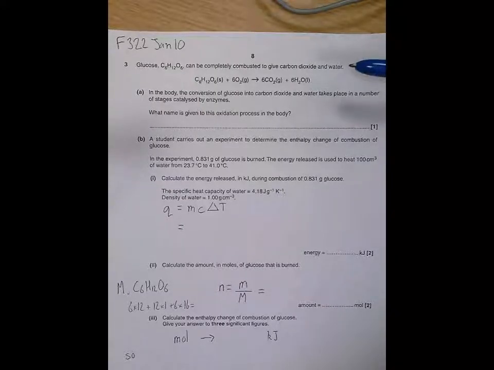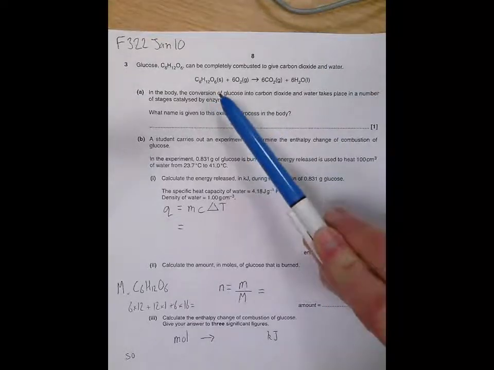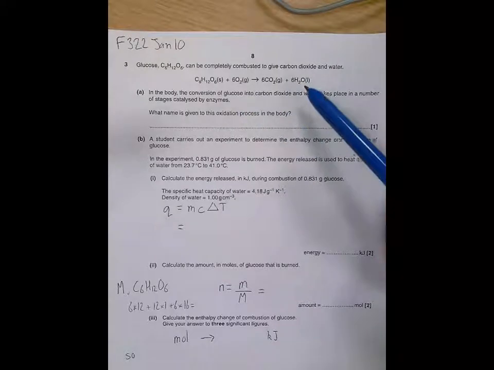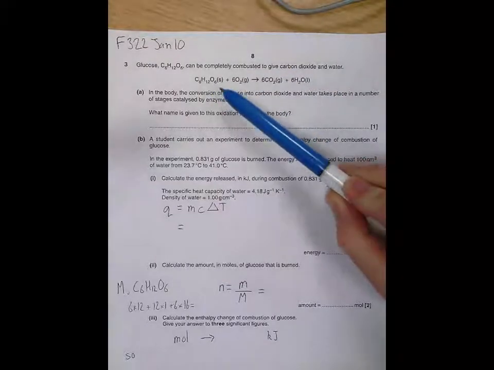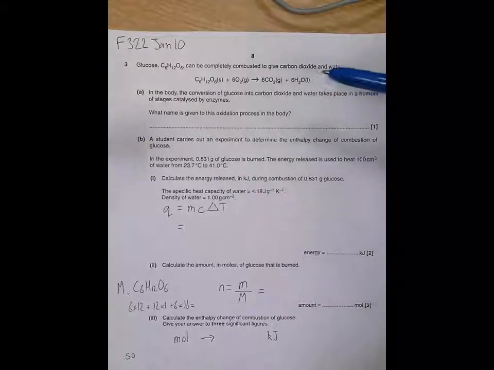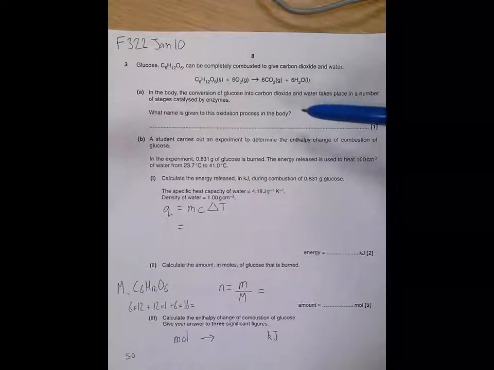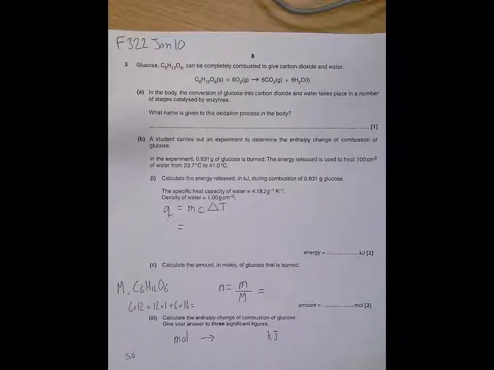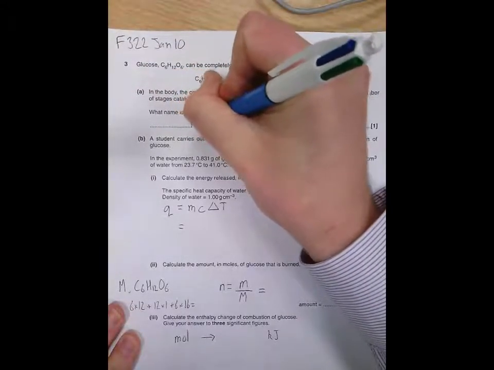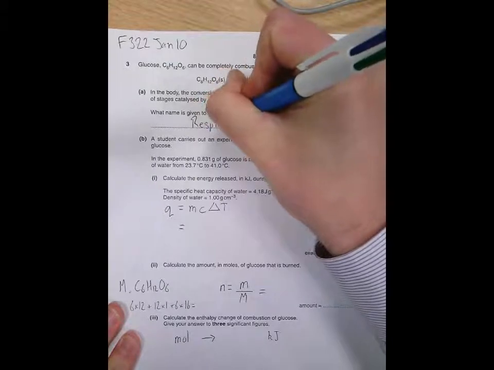It starts off giving an equation for glucose being completely combusted. So if you notice, this is the standard enthalpy change of combustion because there's 1 mole and everything's in the standard state. They give you some extra information, but simply put, they want to know what the oxidation process is known as in the body, and that is, of course, respiration.